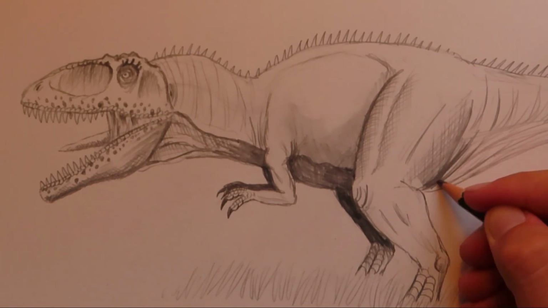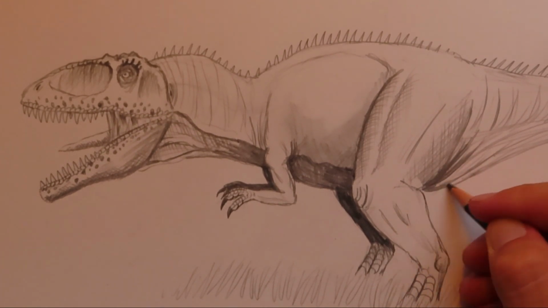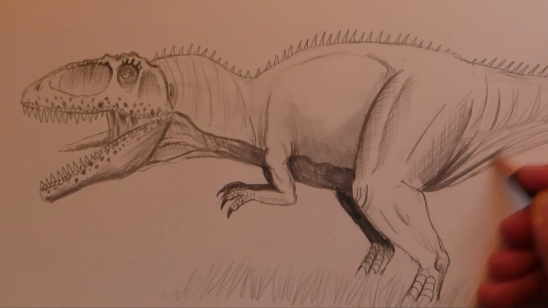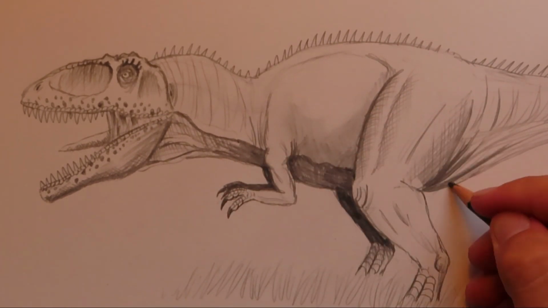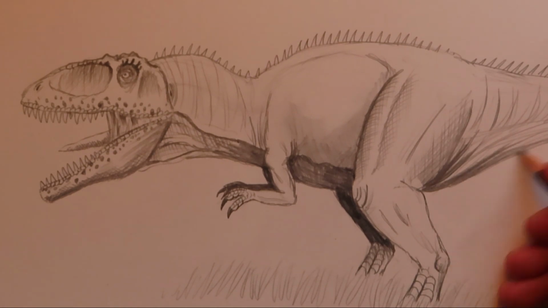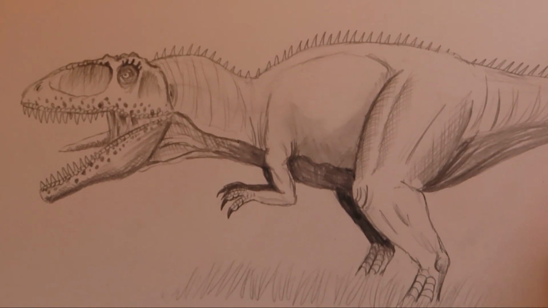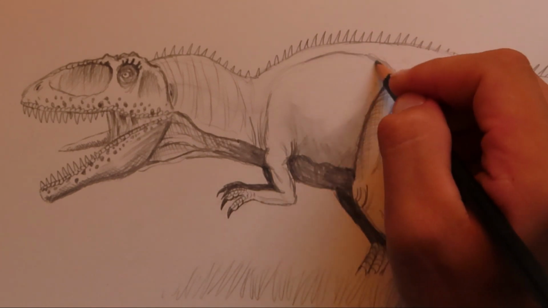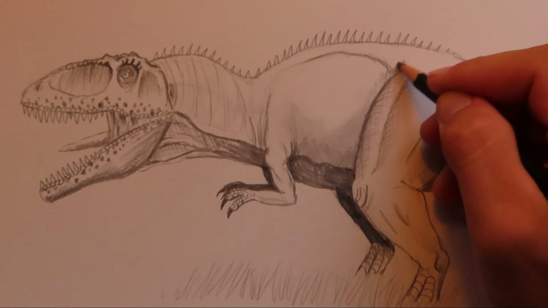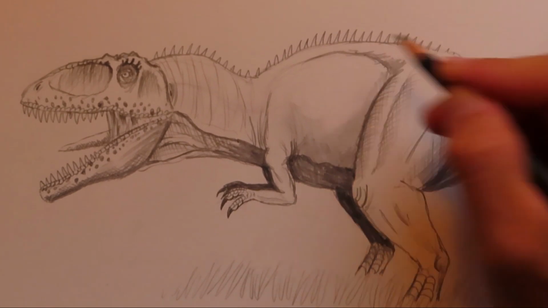And if you want to go the extra mile, I'm not going to do that today just because it would take too long. You can add scales across the skin of the Giganotosaurus, and that would really, really make it look nice. Especially if you did a neat job. It would look fantastic. But for me, it would take 20 minutes to do all the scales on this Giganotosaurus drawing.